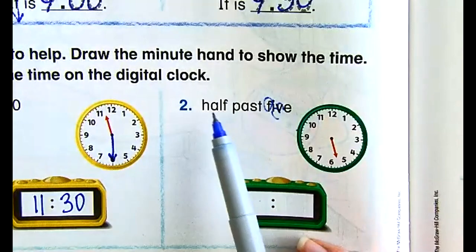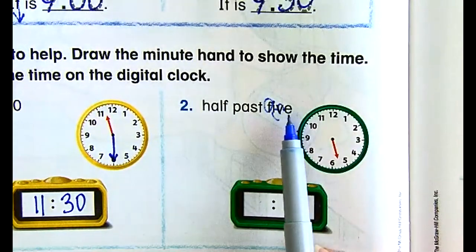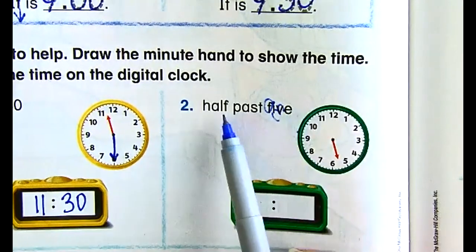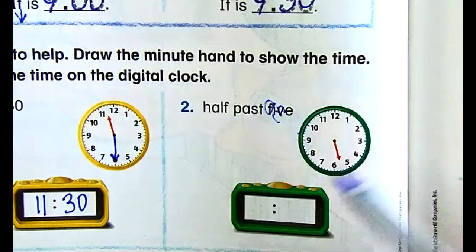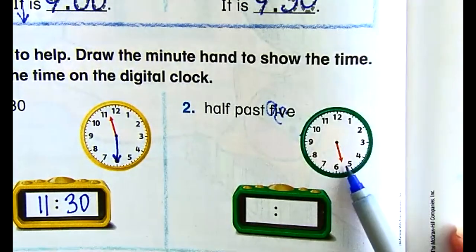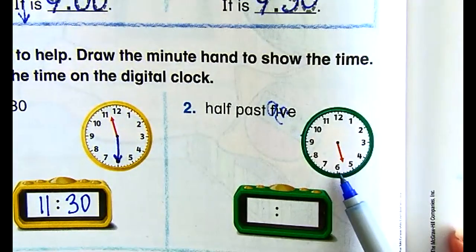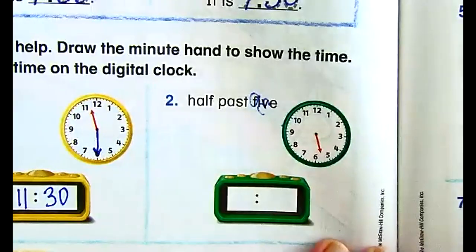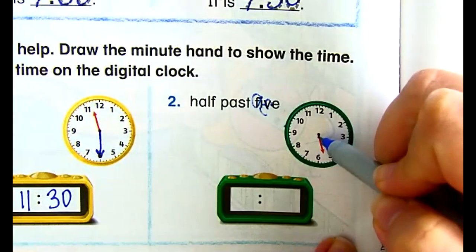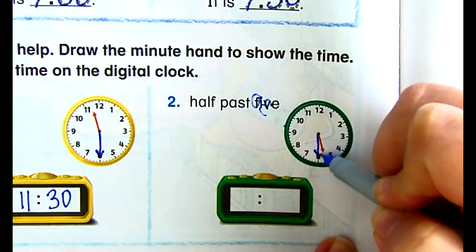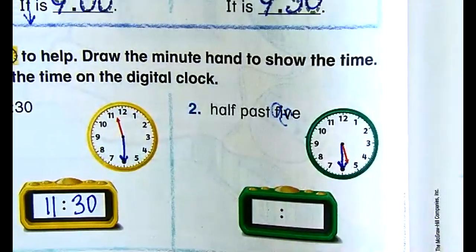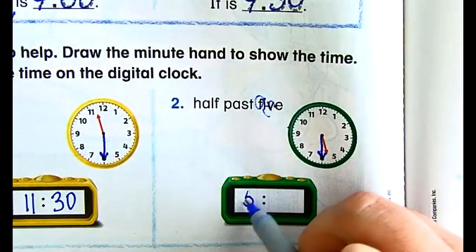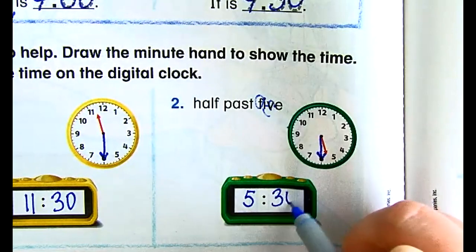The time I'm looking for is 5:30. I know it's a little hard to tell. My markers seep through from the other side, but it is 5:30. My hour hand is already pointing to that position, halfway between 5 and 6, after the 5, before the 6. I need to draw my minute hand. My minute hand would be pointing towards 6. Remember, my minute hand is longer. 5:30 is also the same as saying 5:30.